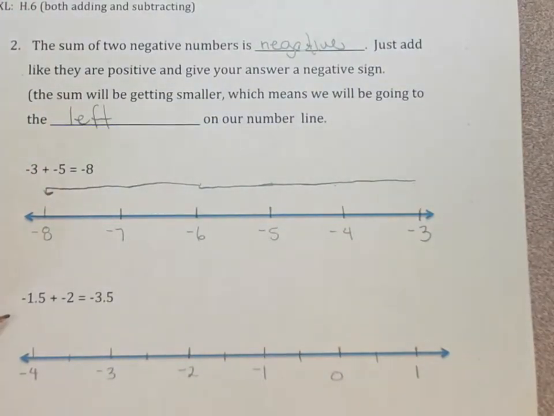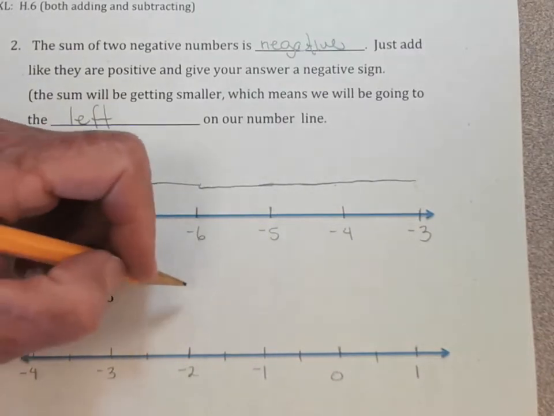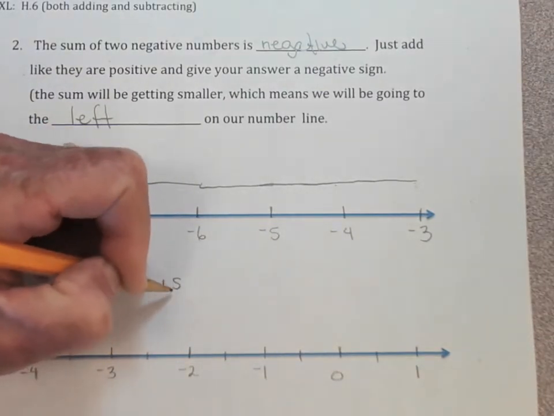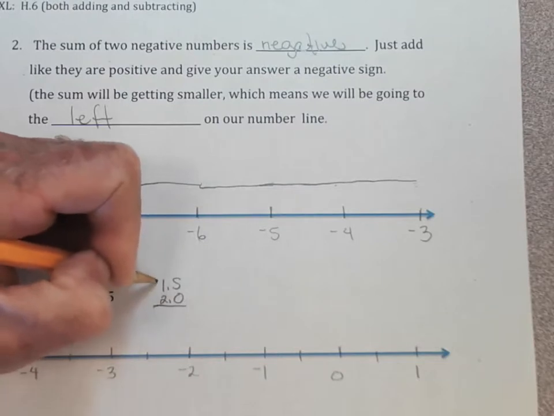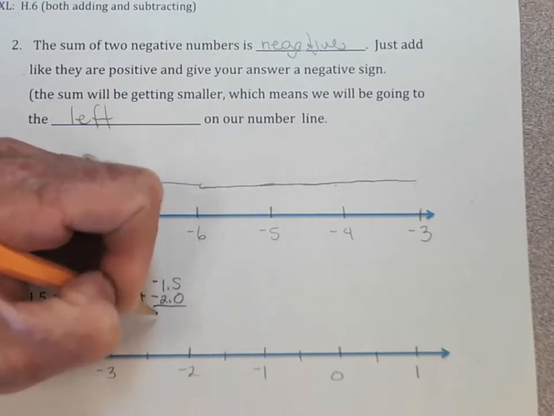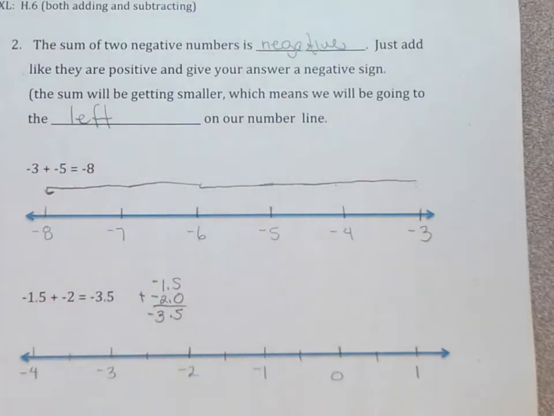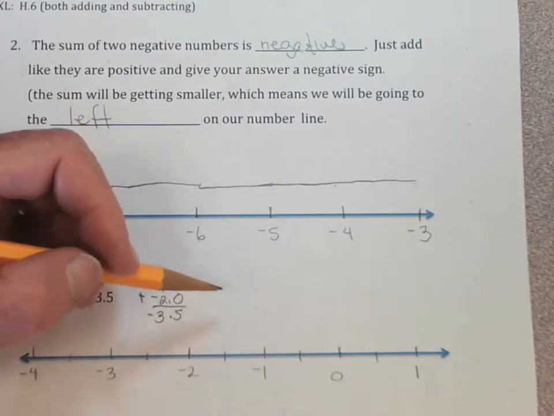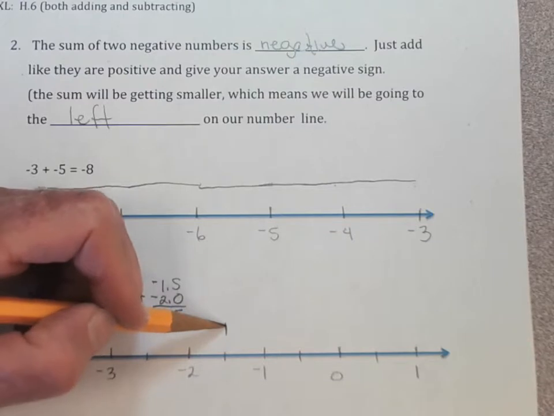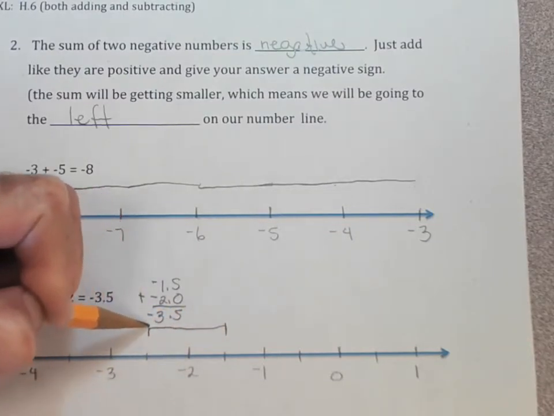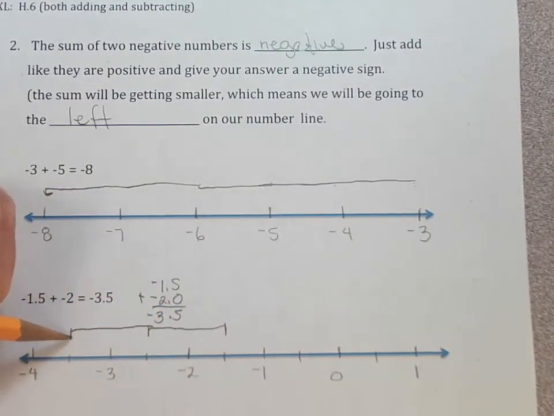Again, when we're adding our decimals, we've got to remember that we're going to line up our decimal points. These are both negative. It's going to be -3.5. So we're going to start at -1.5 right here. This is 1 unit, and this is 2 units, and we get to -3.5.